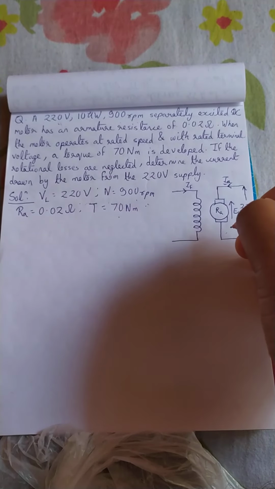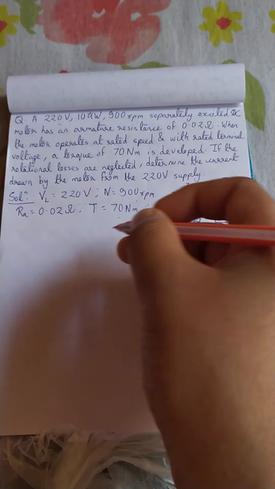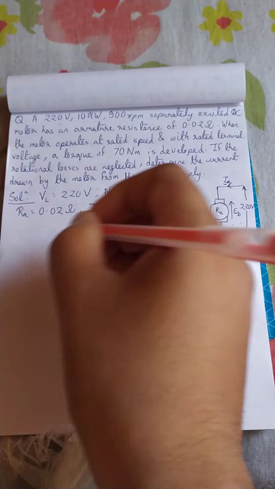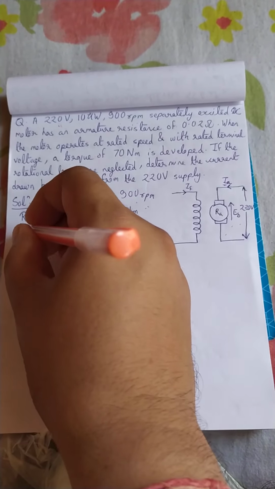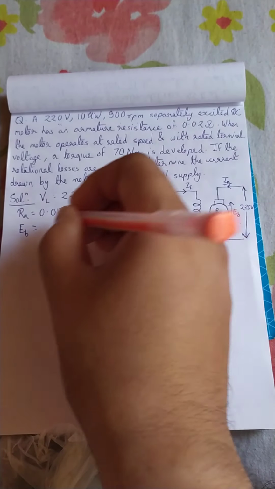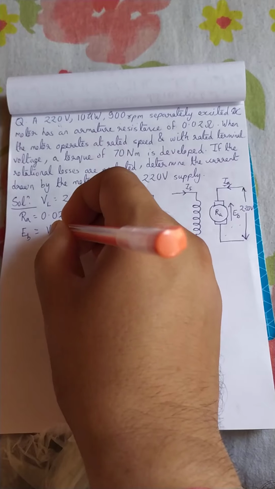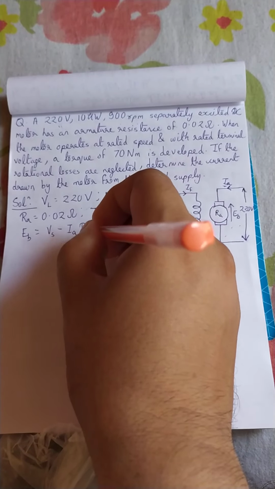Now it's a motoring mode. So what is going to happen is that we are not having the generated EMF, we are going to have the back EMF, EB. What we know is that our back EMF EB will be nothing but the supply voltage, say Vs, minus IA into RA.